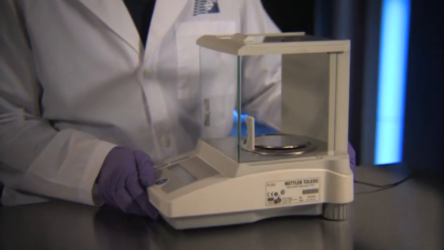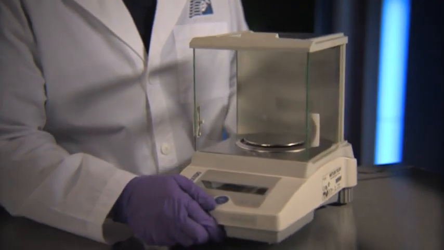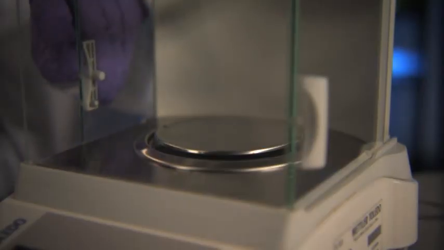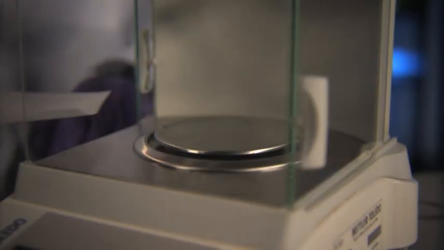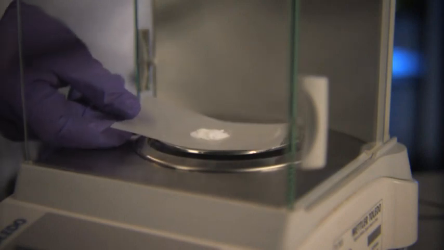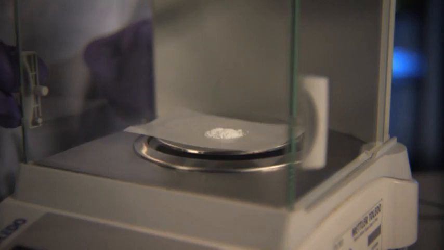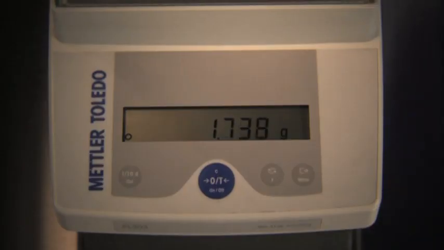The second of the two scales is a digital balance. This type of balance is very accurate and much easier to use than the Class A balance. The digital balance uses only one pan, where the substance being weighed is placed on a weighing paper within a wind cover to protect the ingredient and provide a more accurate weight.